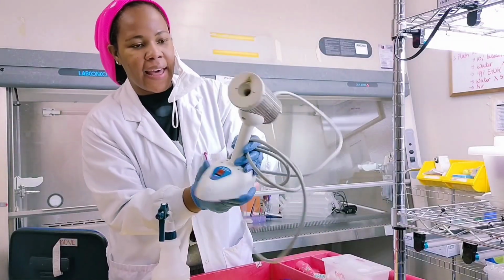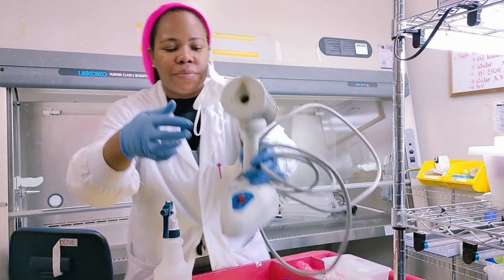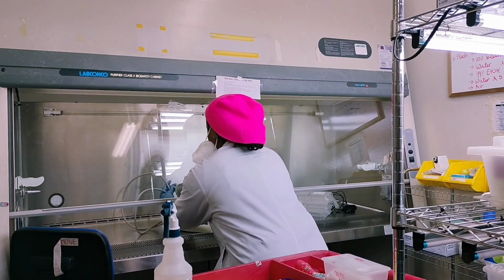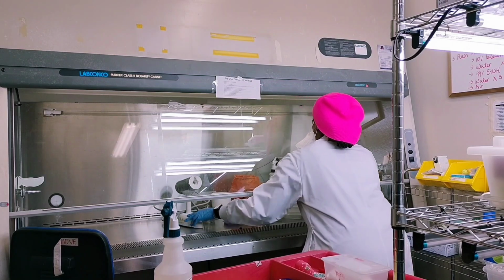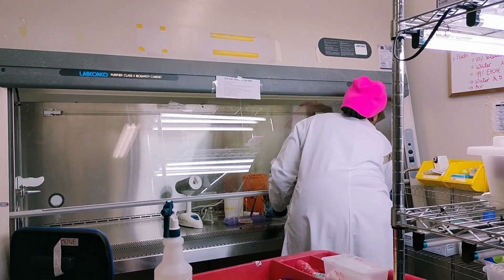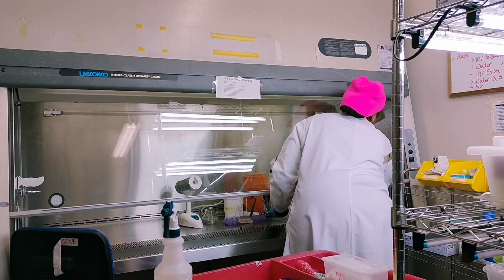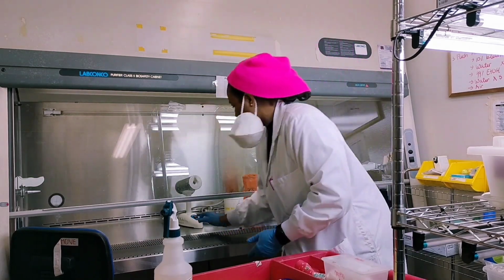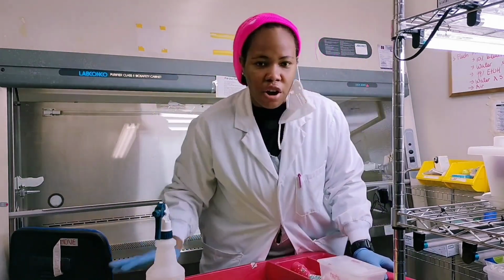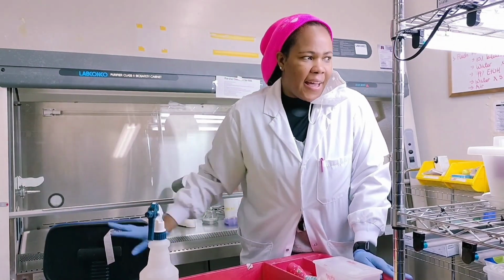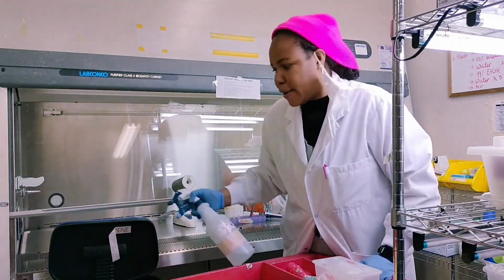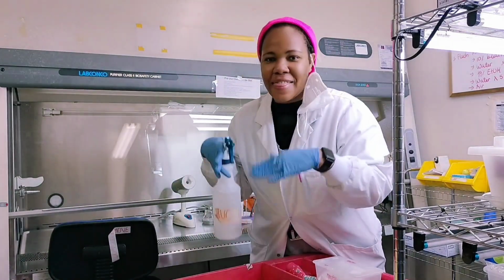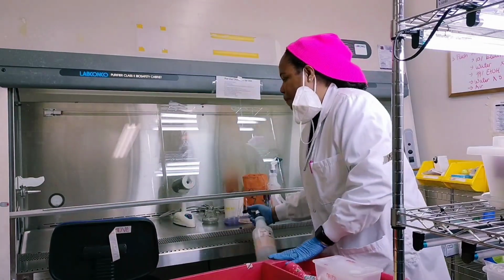This is what it looks like, and inside here glows orange. I'll turn it on so it heats up, and I'll just let it breeze out, the air equalizes, and then when I'm ready, I'll start my work.